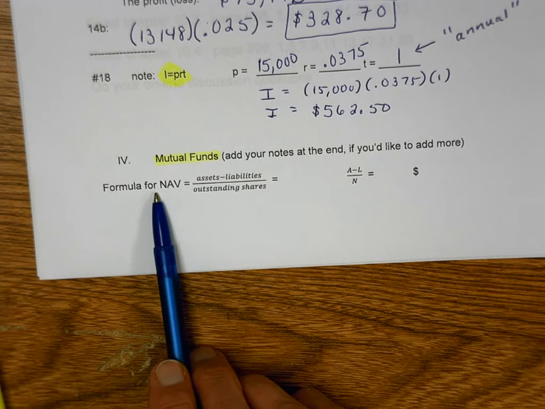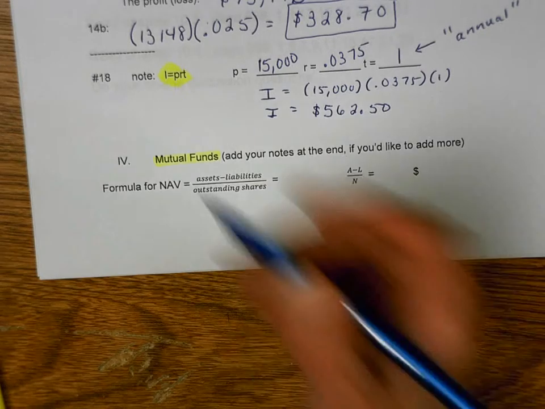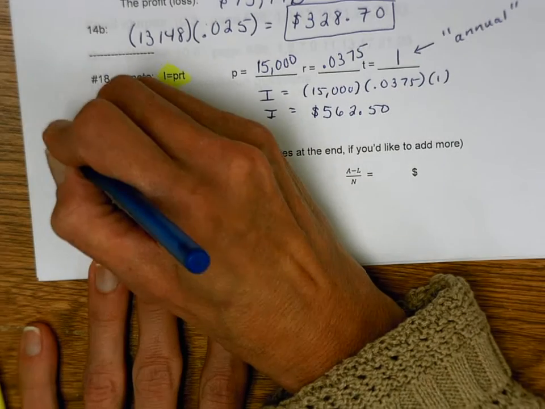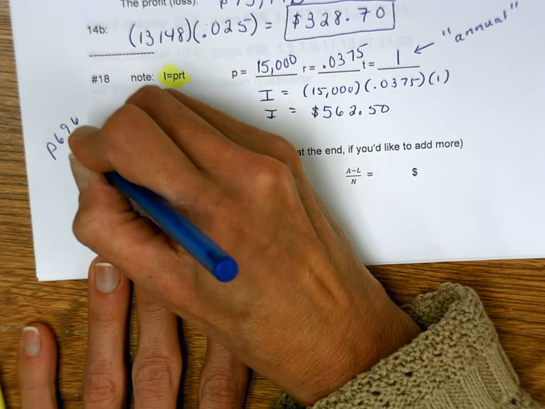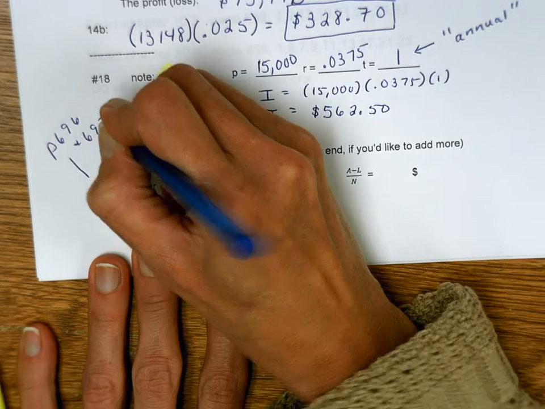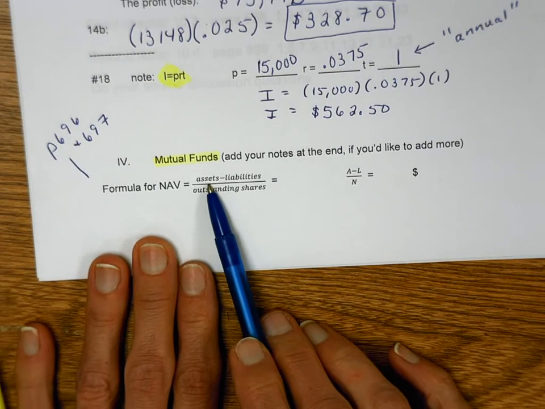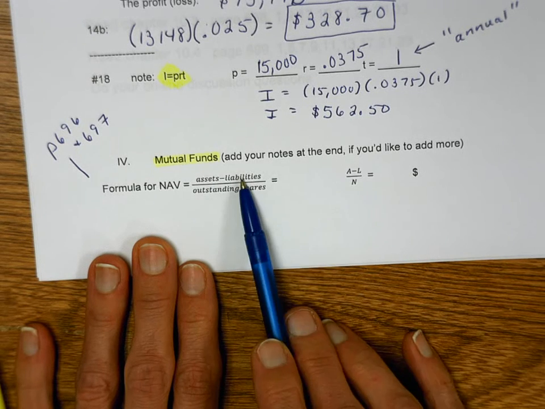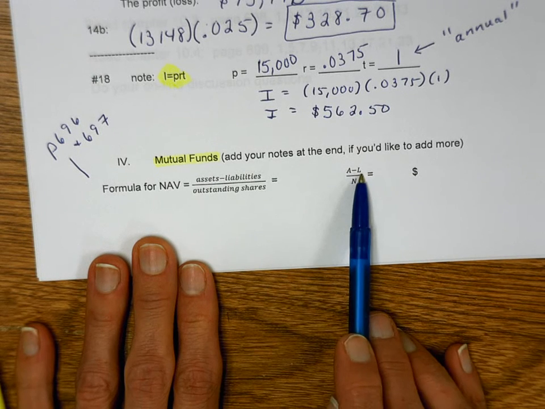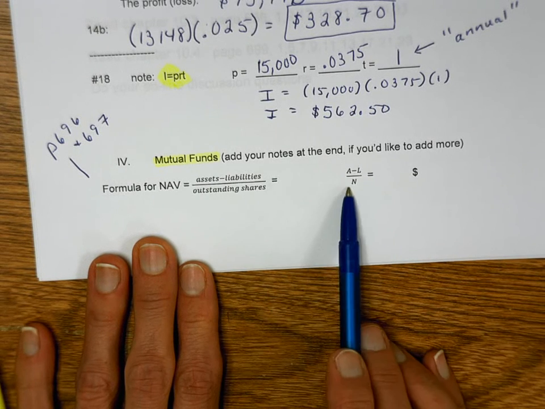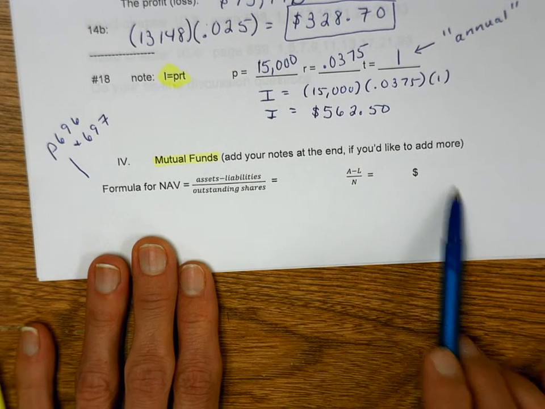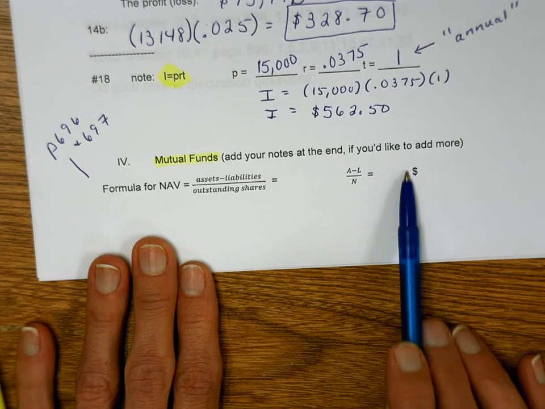All right. The definition here for this is on page 696 and 697. So you want to highlight this. Instead of writing assets, let's just use an A. Instead of using liabilities, let's just use an L. Outstanding shares, your book calls N. And the unit is going to be money on this. All right.